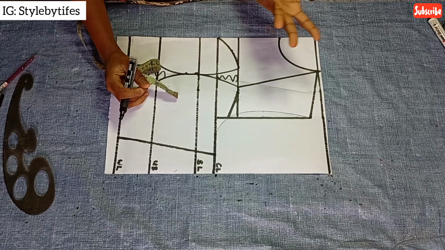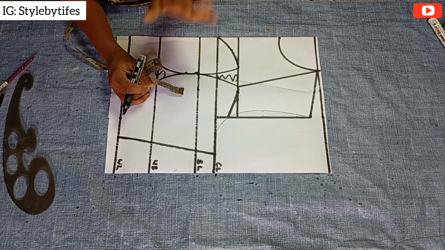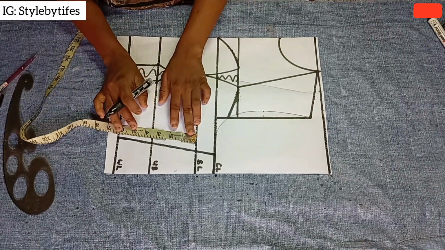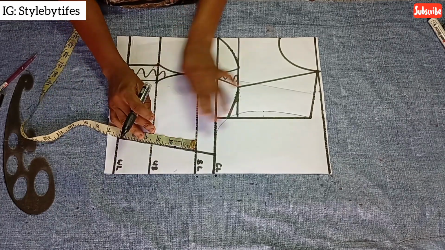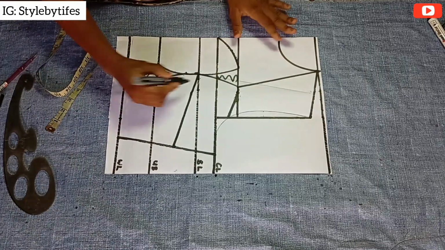Now on this front pattern, we're going to be having a side dart. So what I'm going to go ahead and do is to get the difference between my shoulder to waist in front and my shoulder to waist at the back. So 16 inches minus 14.5 inches will give me 1.5 inches. So from the bust line, I'm going to come down by that 1.5 inches and then make a point. So I'll connect from this point into the bust line. So it is going to be our bust dart, and then I'm going to trace it out.